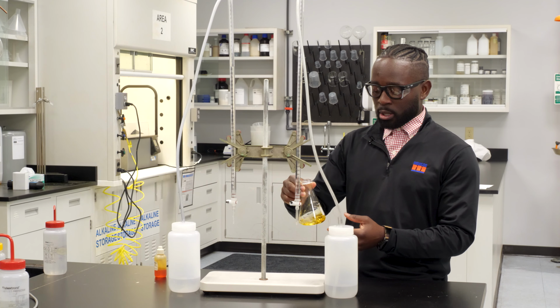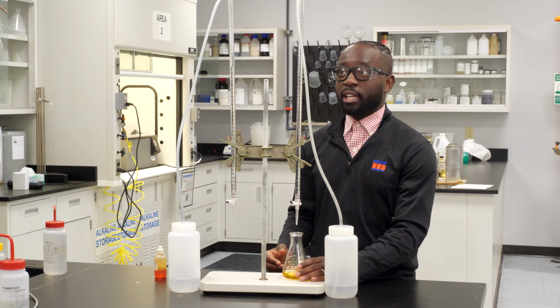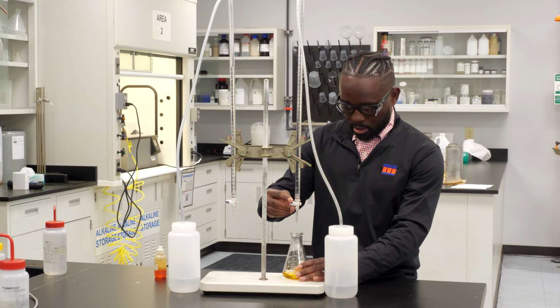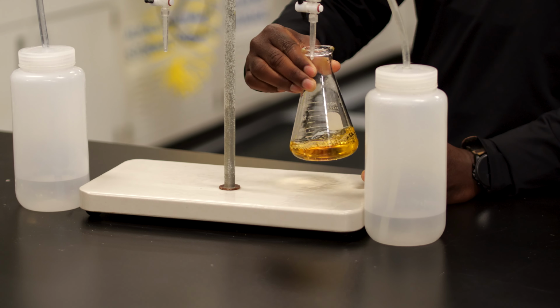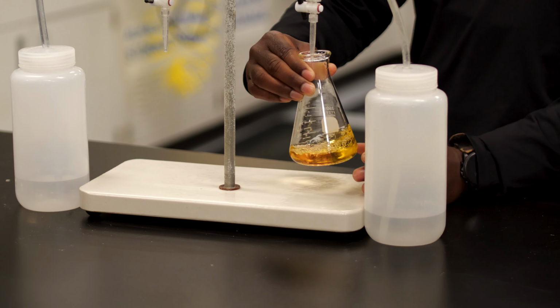Now I'm going to add the HCl, which is the titrant. And so once this turns pink, we know we reached our endpoint. And so I'm going to start slowly adding now. And as you slowly add, kind of swirl it around to make sure that the HCl is actually reacting in the solution.